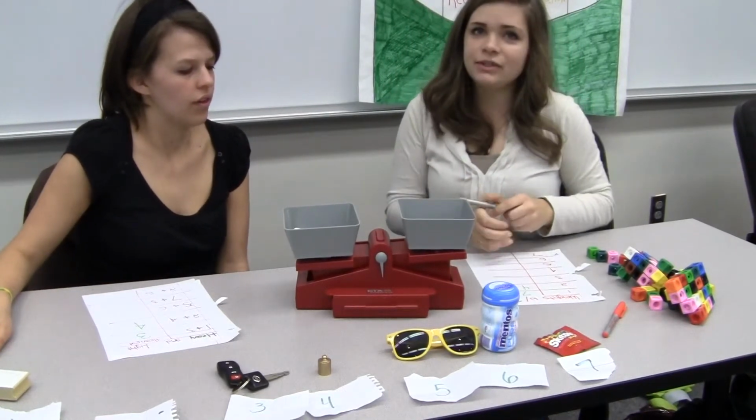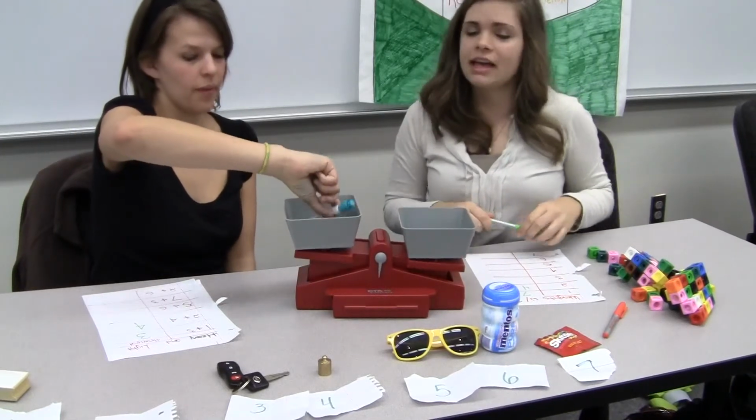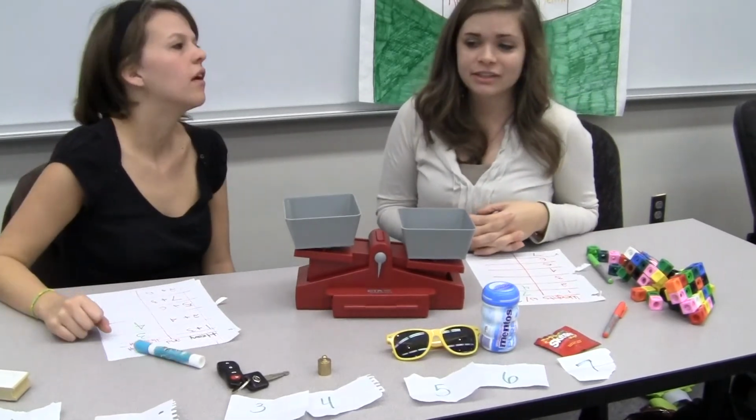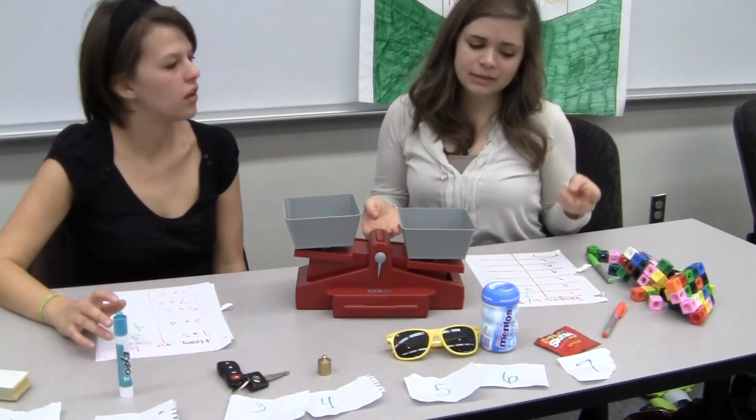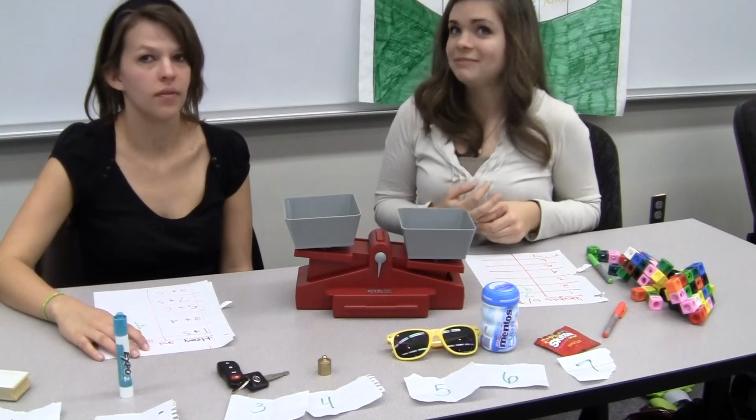So these activities you can use in centers, and students can work in groups together to understand weight and estimation and things like that. All right.